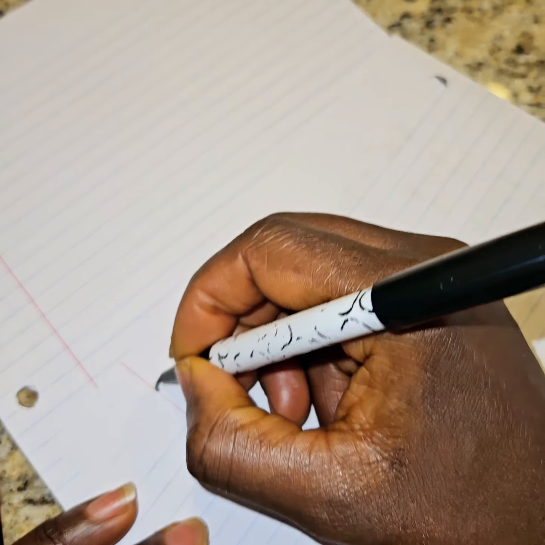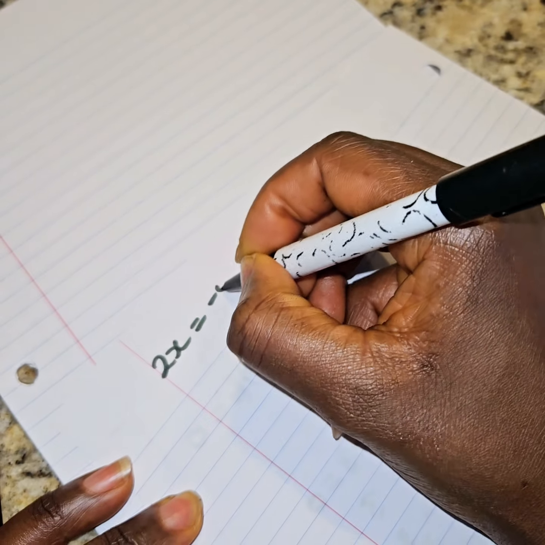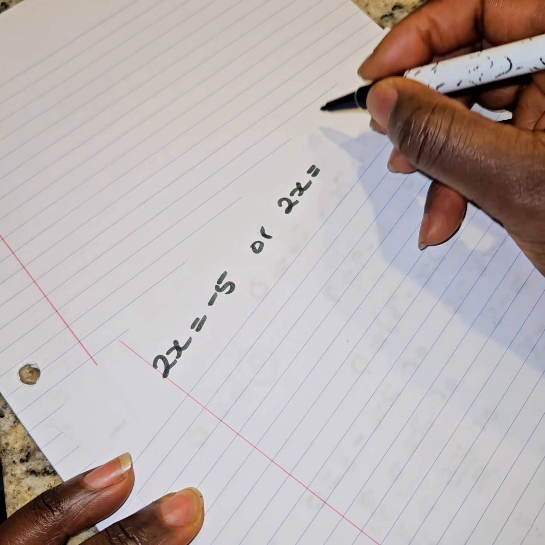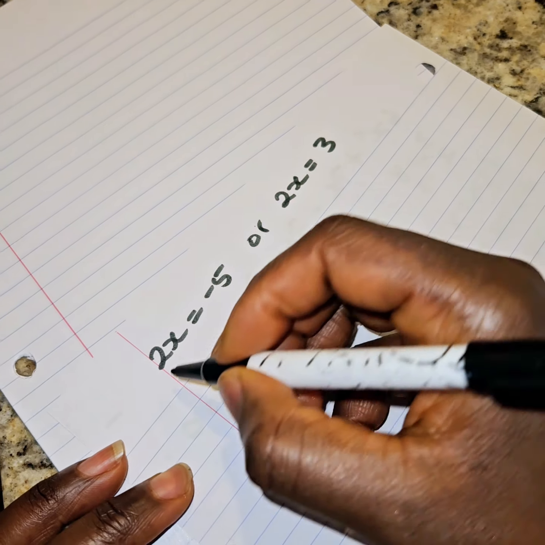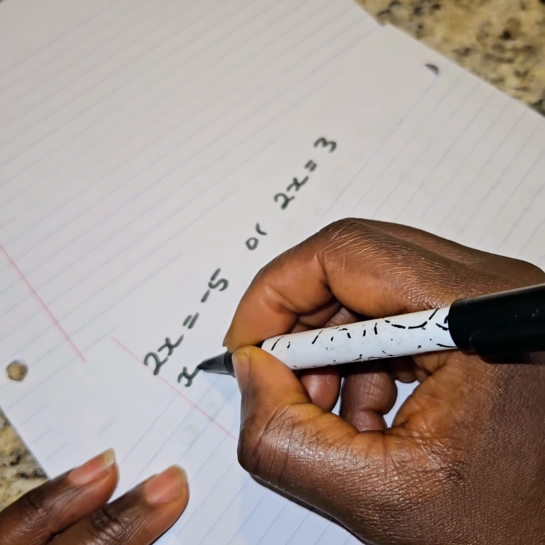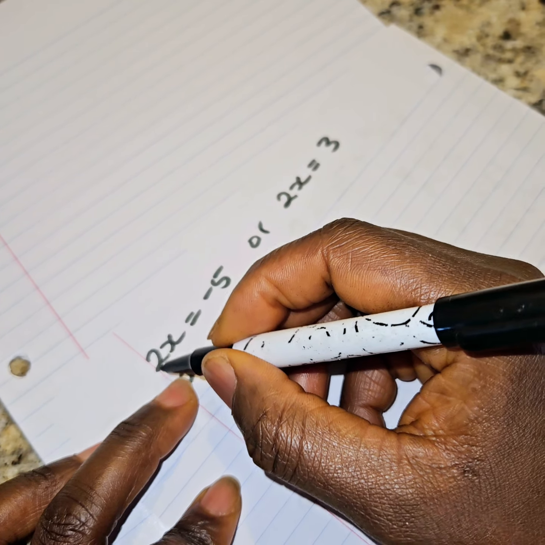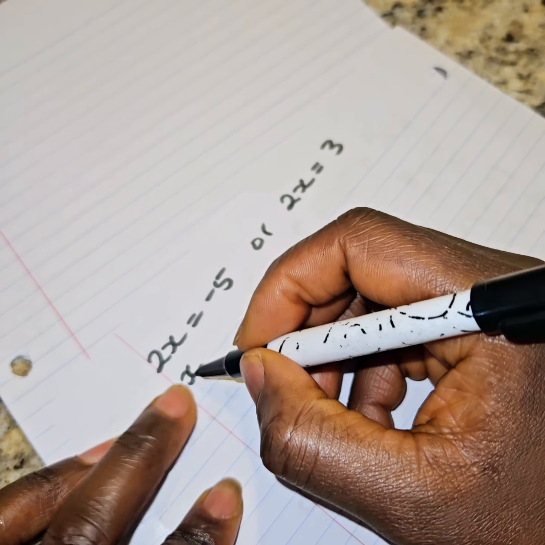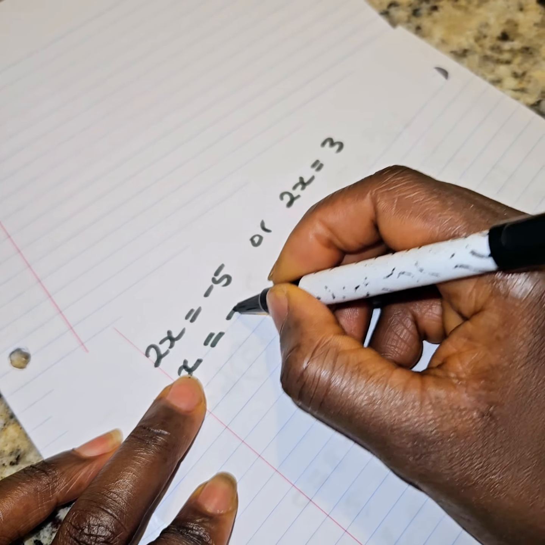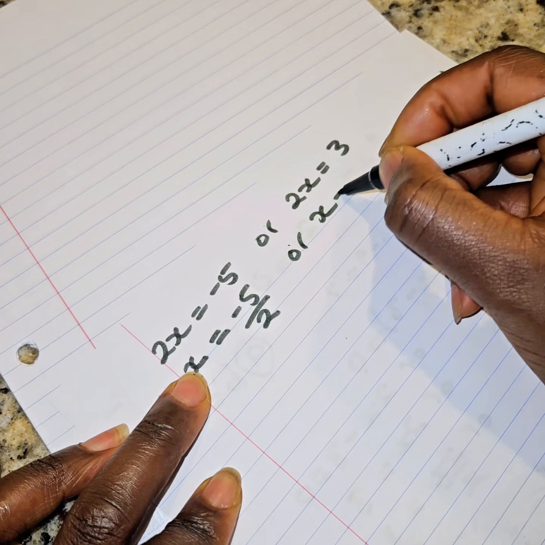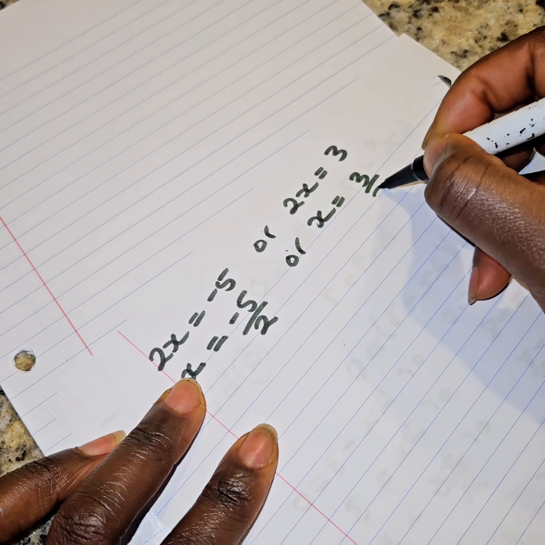So I have 2x equals minus 5 or 2x equals 3. If I divide both sides by 2, the 2 in 2x divided by 2 will cancel, and I'll have x equals minus 5 on 2, or x equals 3 on 2.